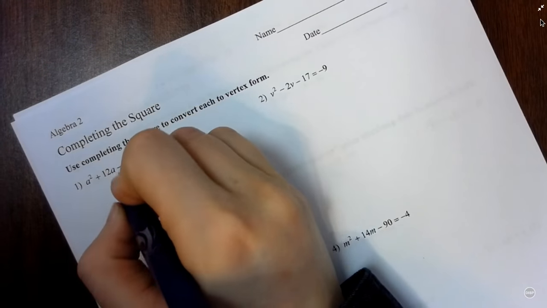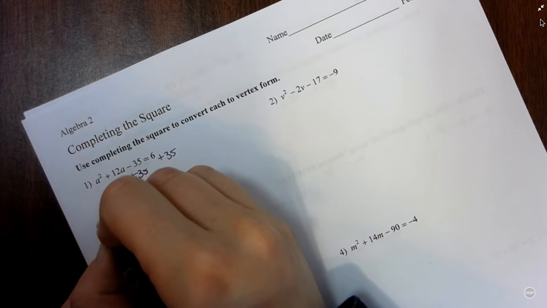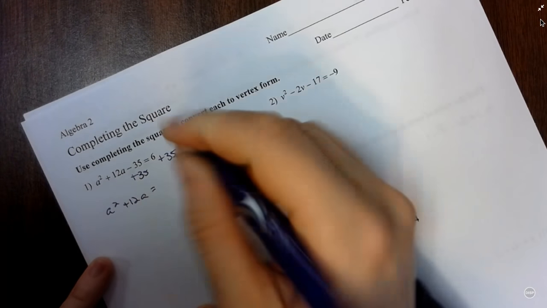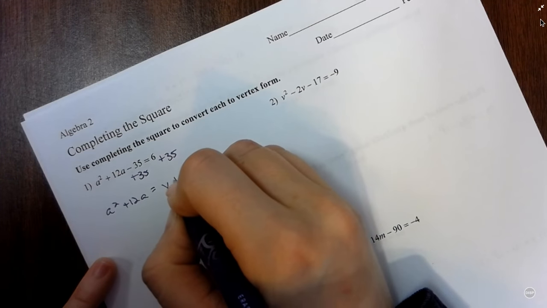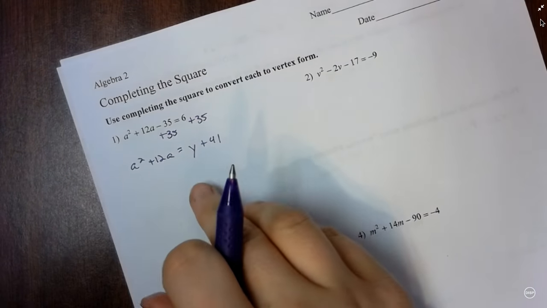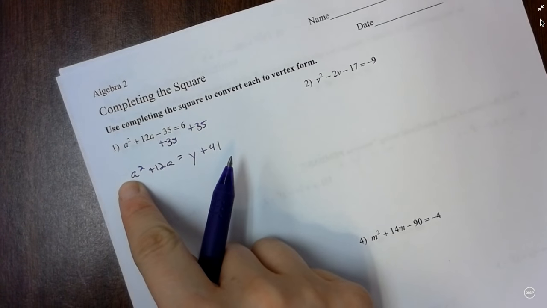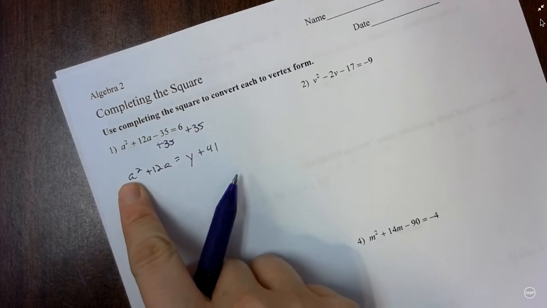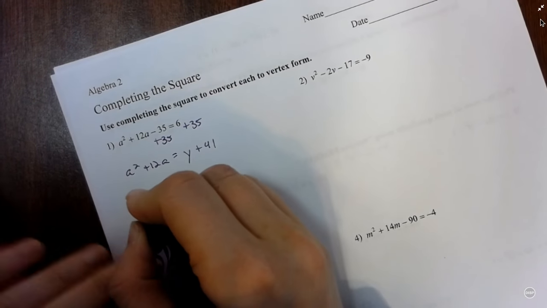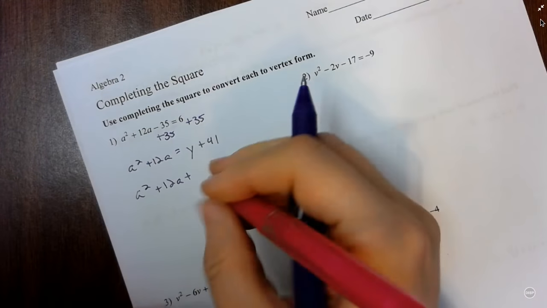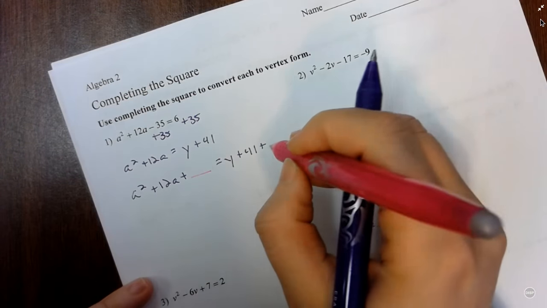So the first thing you need to do, remember, is move this number here to the other side. Add 35 to both sides. And 6 plus 35 is 41. Notice there's not a y there already, so go ahead and just put y plus 41. Next, if there's a number in front of the a squared, you're going to factor that out. Now notice here there's not one, so I don't have to worry about that step. I can just move on to the next step and add a blank to both sides. So a squared plus 12a plus a blank equals y plus 41 plus blank.